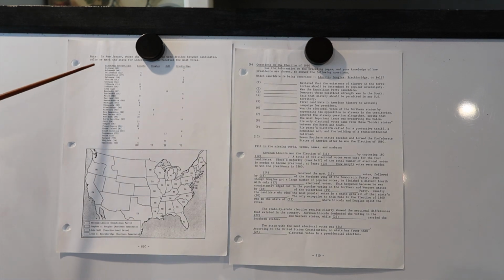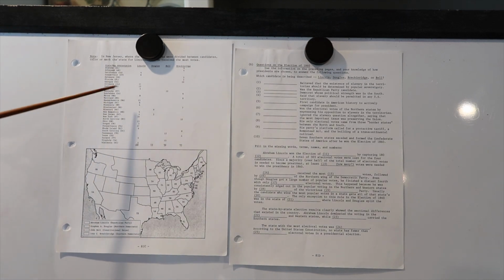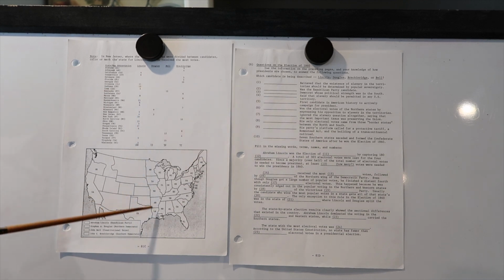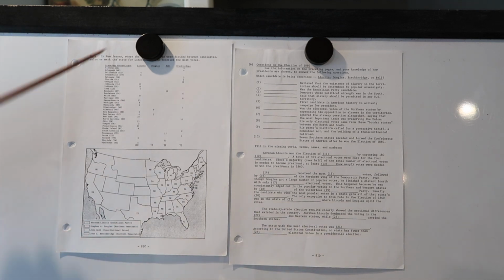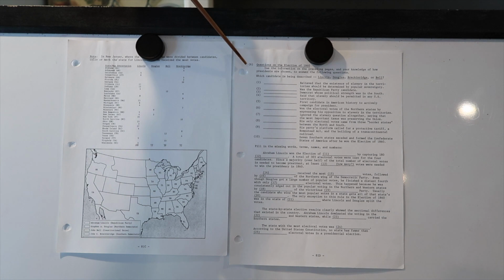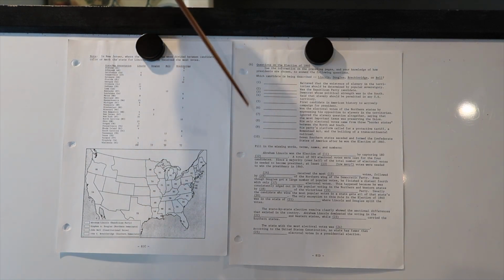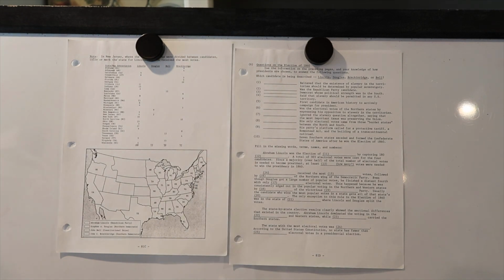But anyway, so you'll read the state, look at who got the electoral vote, who got the most votes in that state, and you'll color in the state depending upon which candidate and depending upon which color that you chose. And then there are 25 questions for you to answer regarding the reading. So that's what I'd like you to do and have that ready by the due date on Google Classroom.